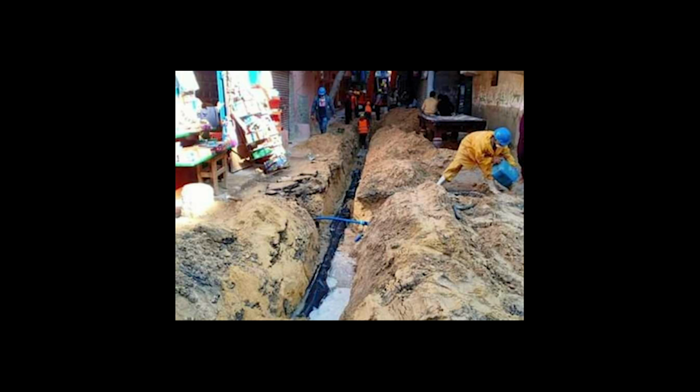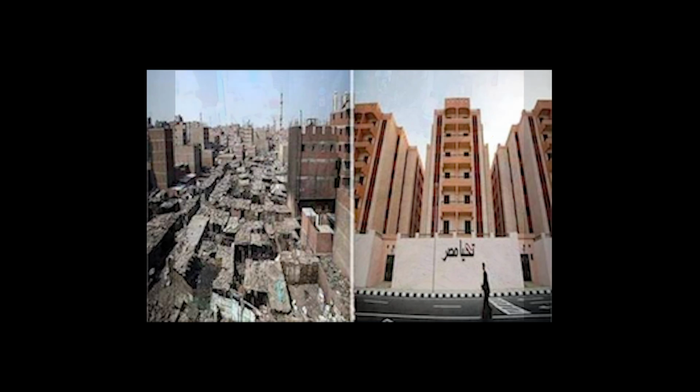Our own point of view is to develop the current houses because it will cost less than removing the whole buildings and rebuilding them. Also, we have a lot of informal settlements in Egypt which need to be developed, so we need the less costly option to be able to develop more informal settlements.